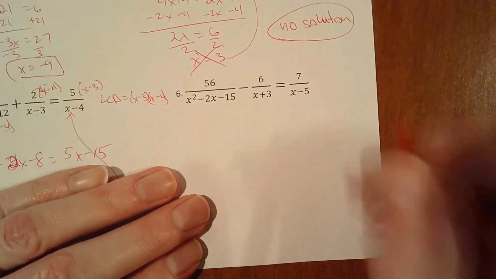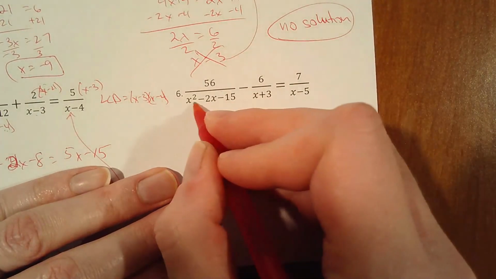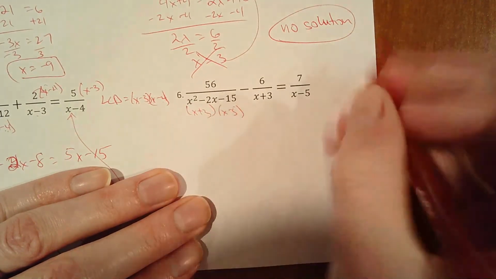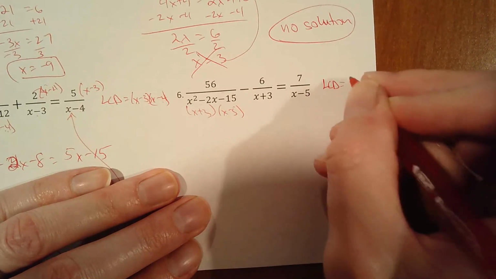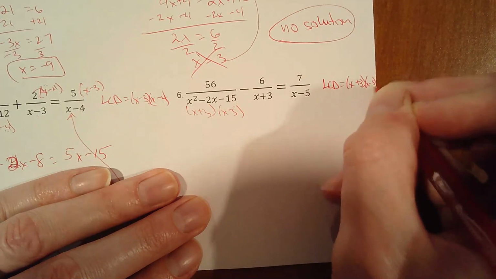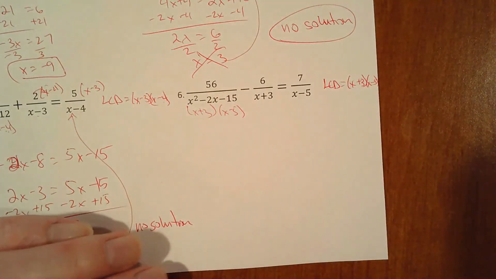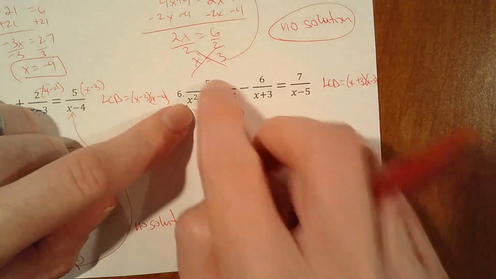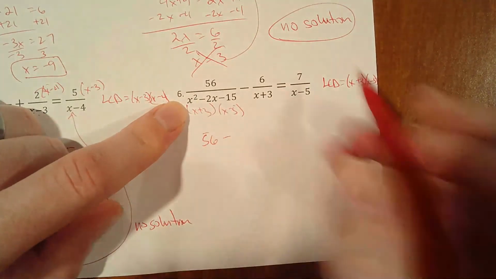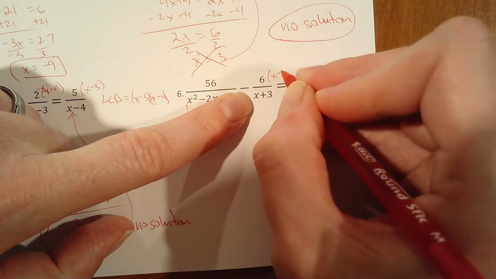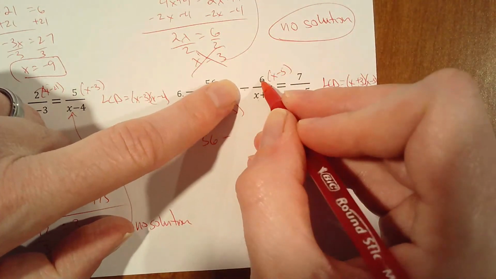Okay, so last one, you guessed it, this is x plus 3 and x minus 5. So my least common denominator, x plus 3, x minus 5, going off page there. But first one's not missing anything, so if I multiplied by this, the bottom would cancel out and I'd be left with 56. This one has an x plus 3, it's missing an x minus 5. So think of this as a negative 6, and I'm going to distribute out.